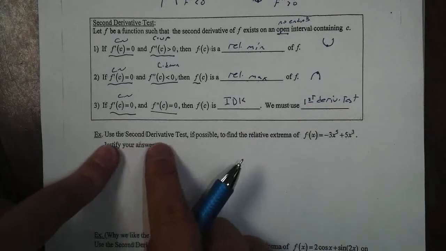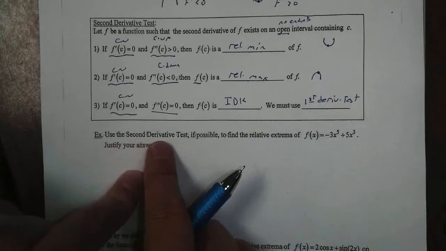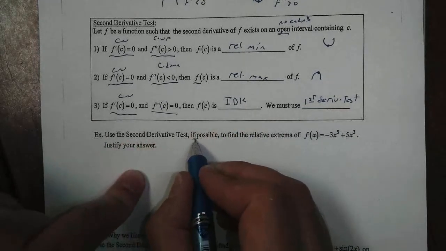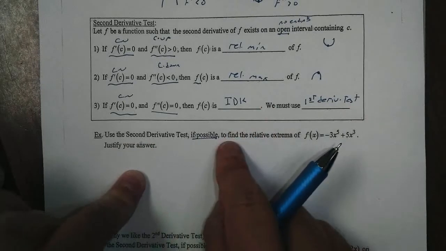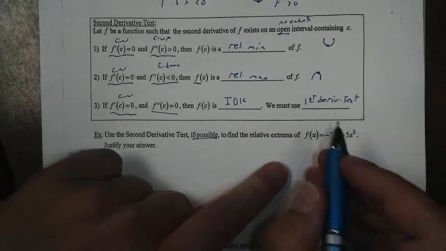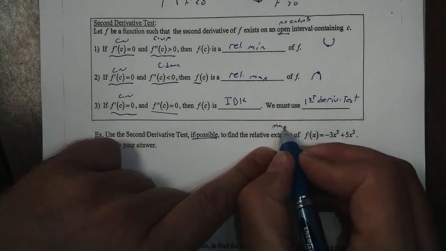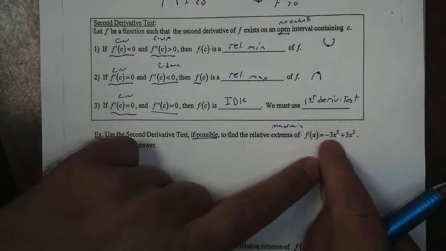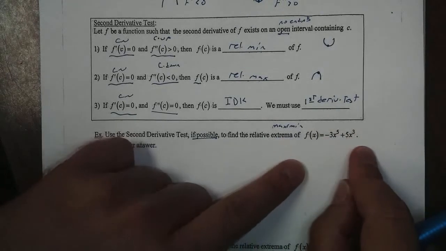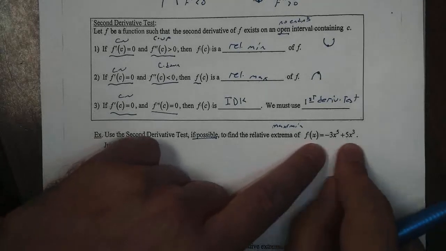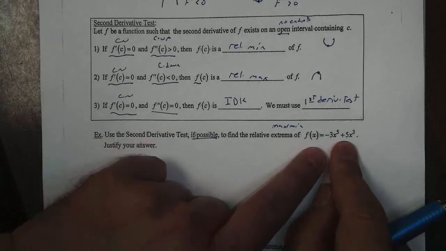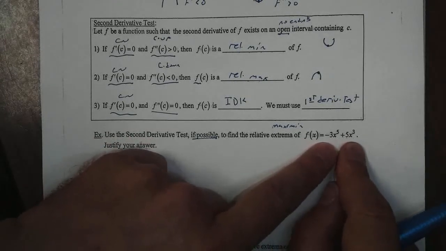For example, here it says use the second derivative test, determine if possible, a great phrase, to find the relative extrema. So we're looking for the relative maximum and minimum of our polynomial function right here. Now, to be honest, for something like this, the first derivative test is a lot easier. I would not typically use the second derivative test here.